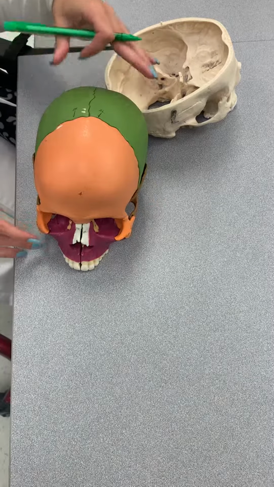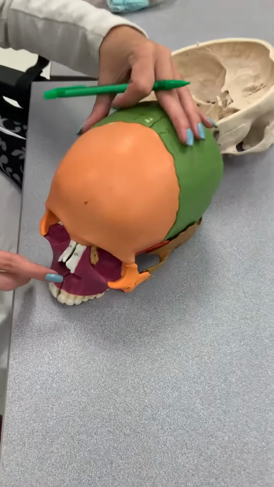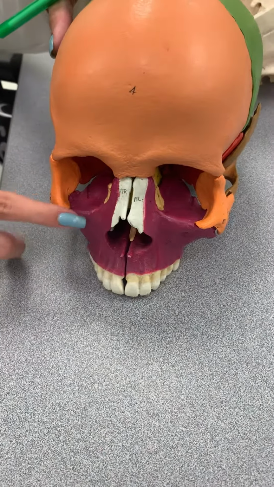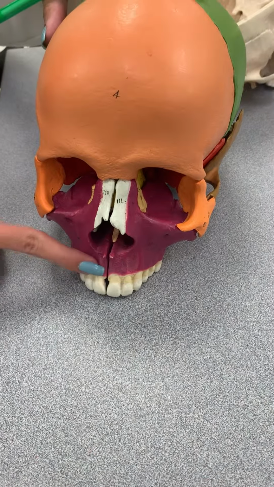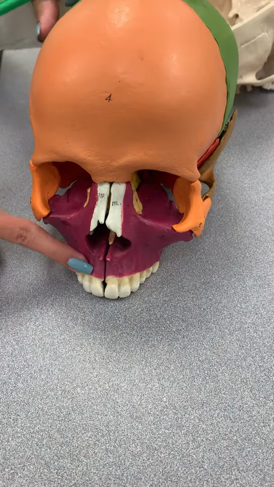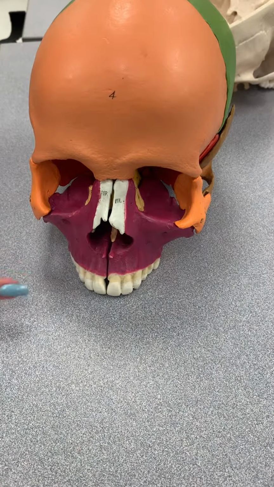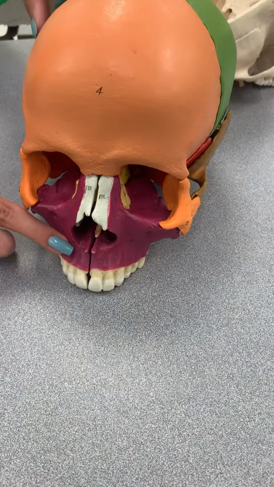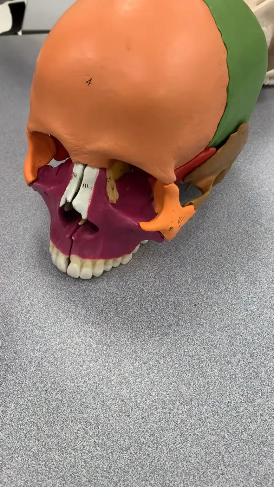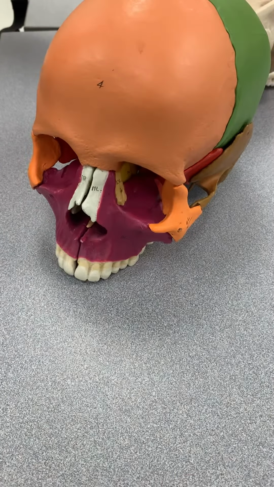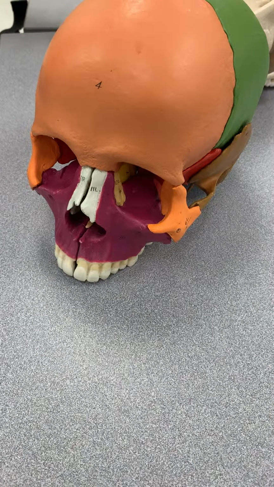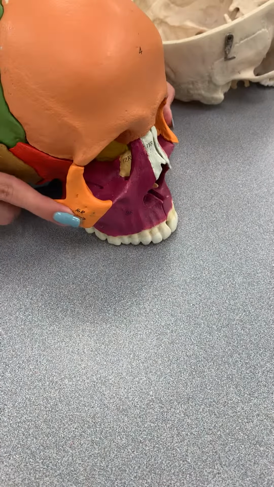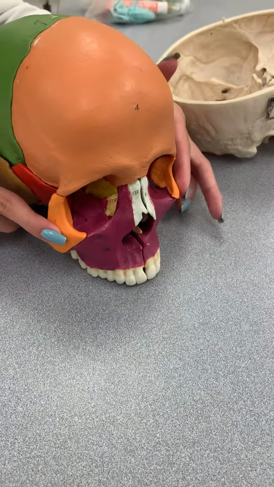And then we go to the facial bones right here. The first one that we're going to talk about is the nasal bone, which is this one. Then you have the maxilla, which is the top of where your top teeth are going to be attached to. So that's maxilla. Then on the bottom you should have the mandible, which is not shown here, but we'll show you in a second. Then you have the zygomatic bones, which are the cheekbones. You have one on the right and one on the left.